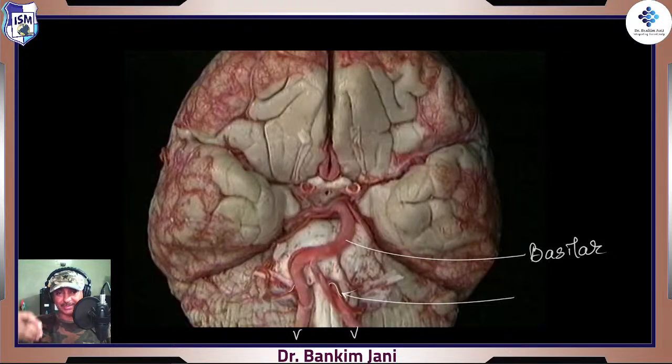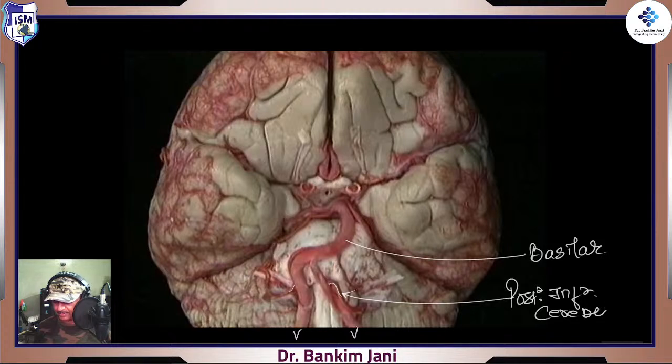Superior cerebellar and inferior cerebellar. So these are inferior, but they are emerging from vertebral, so they will be posterior inferior cerebellar artery, right? So that is posterior inferior cerebellar artery.